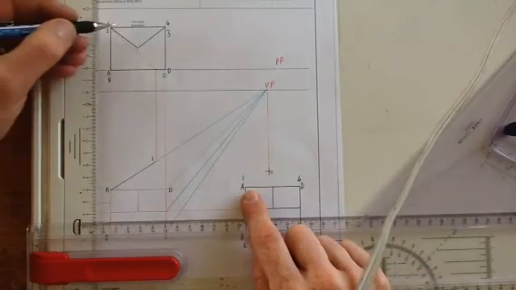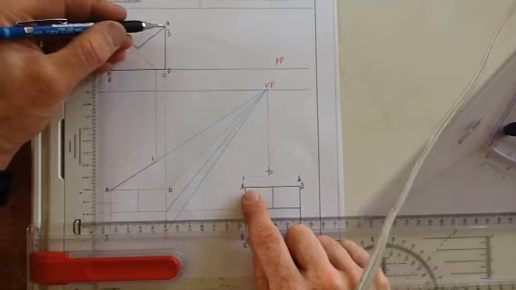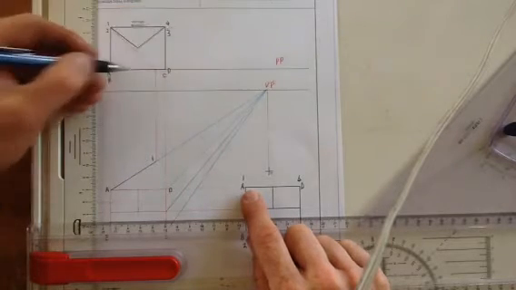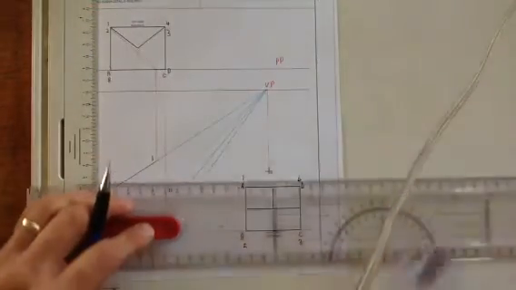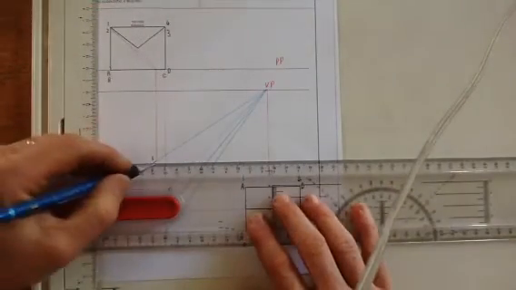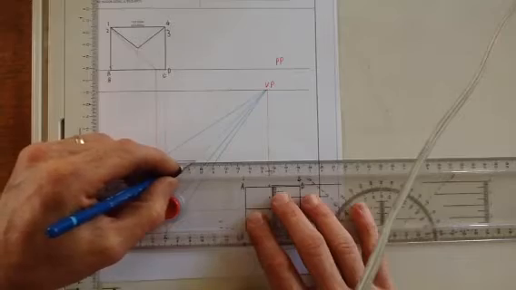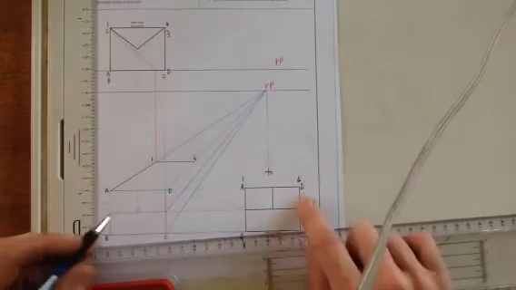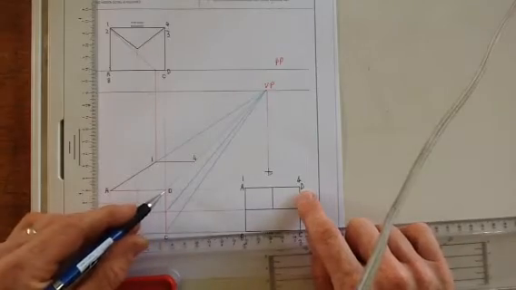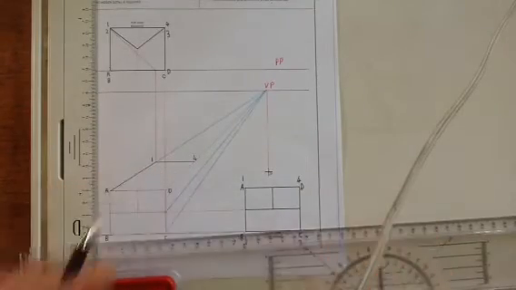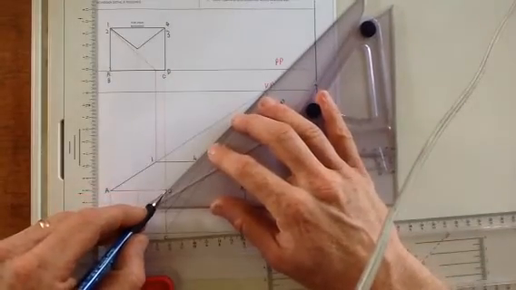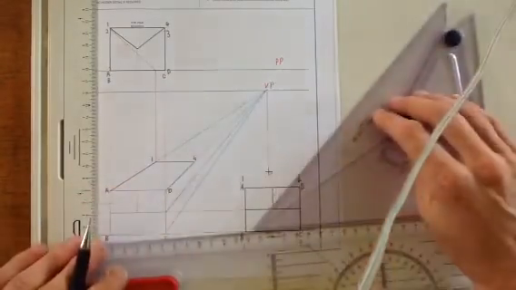1 goes across to 4. Okay? And you'll see that it is horizontal to the picture plane. So I can actually take a line going straight across from 1 to 4. And if you look carefully, D and 4, they are connected. So D and 4 are connected. If I draw a line in over there. All right.